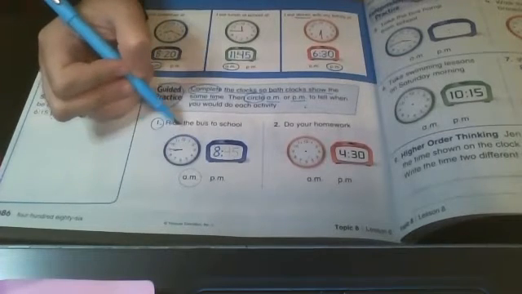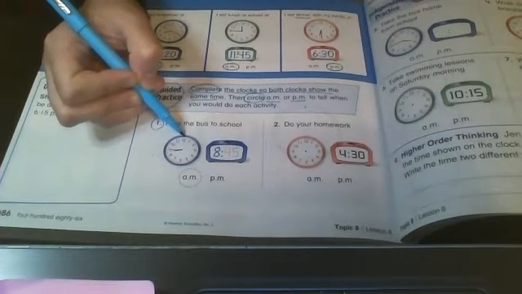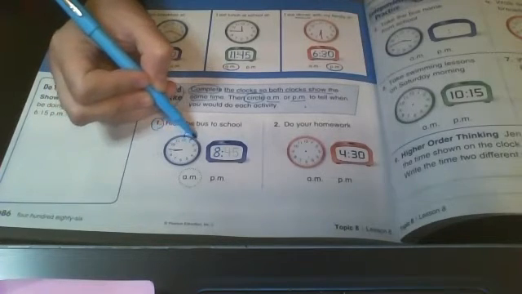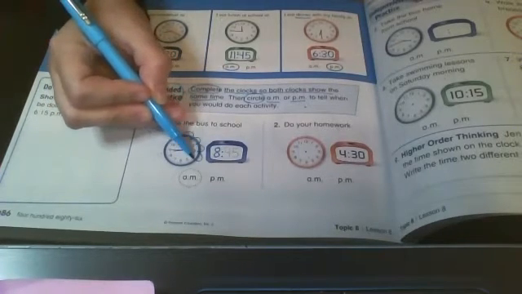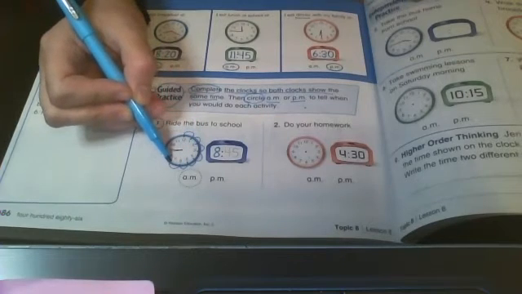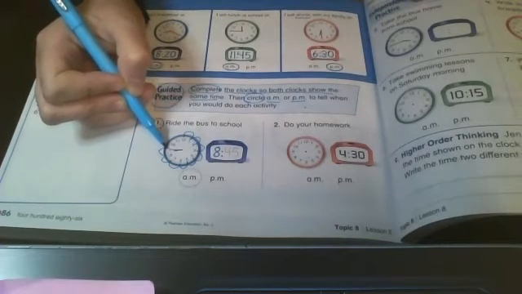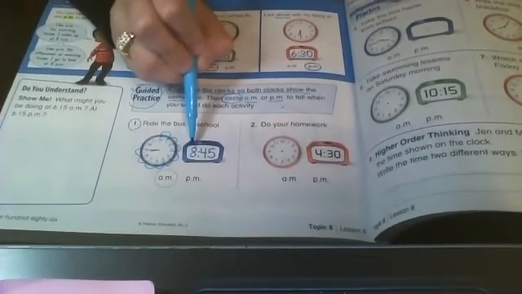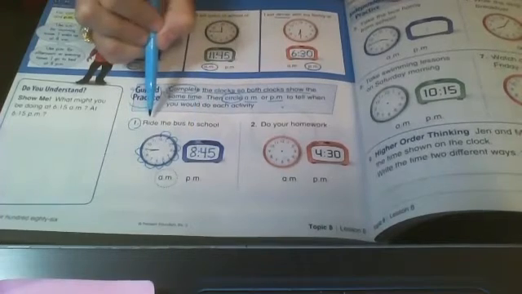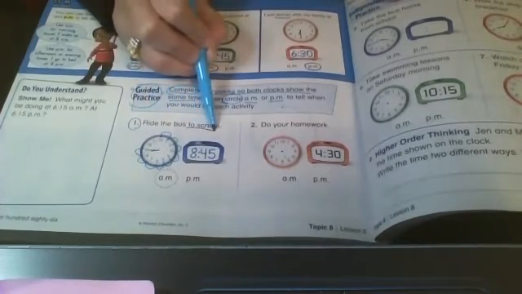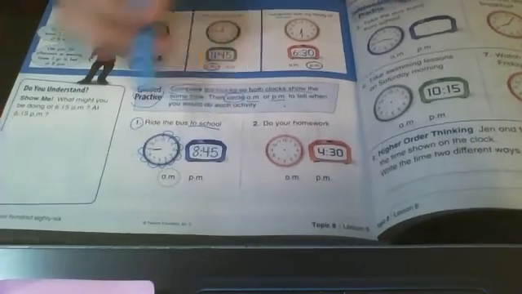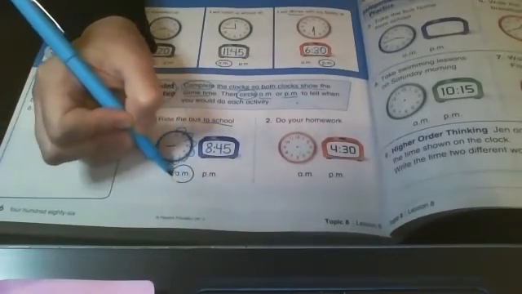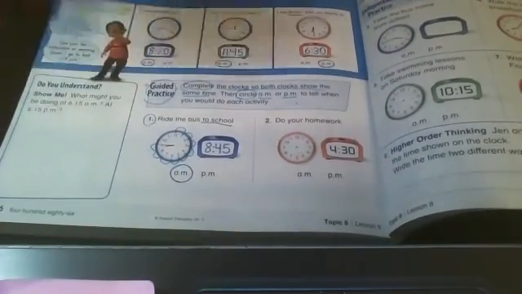And then my minute hand is going to count by 5s, beginning at the top, and we're going to count the jumps. So let's count together. Here we go. 5, 10, 15, 20, 25, 30, 35, 40, 45. That's where I stop. So my minutes are 45. So altogether I have 8:45. And I know that they're going to ride the bus to school, not home from school, but to school. So that would be in the AM, because that's the morning hours.